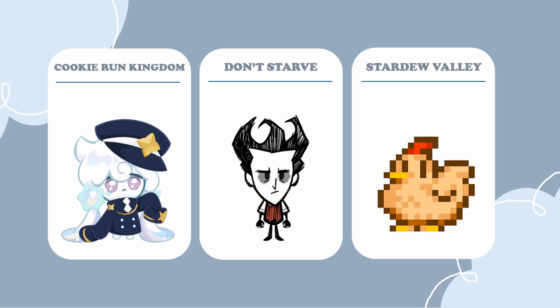Cookie Run Kingdom, mostly famous for its collectible characters, has isometric art in the home area. Don't Starve also has isometric art in the game. This paired with the 2D cutout style character you play as makes you notice the more 3D dimensions around you.